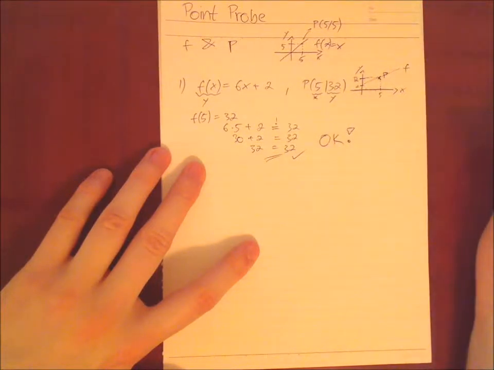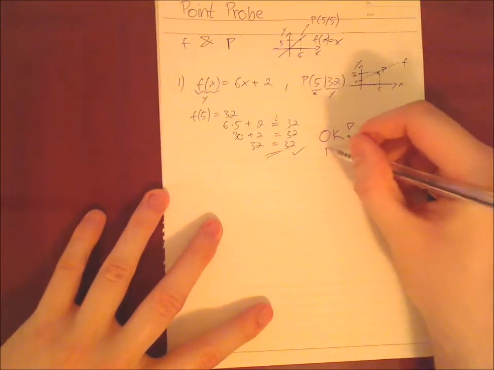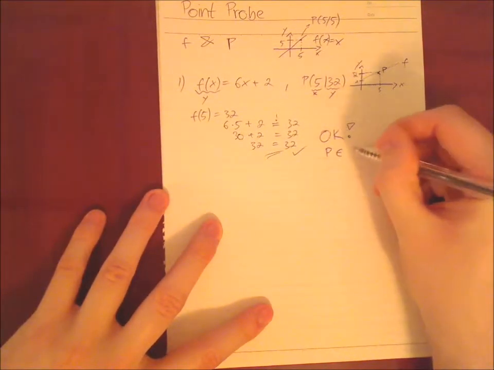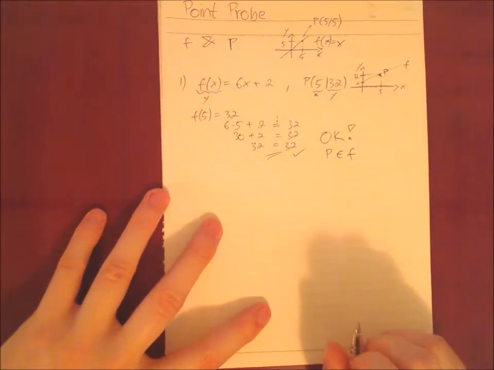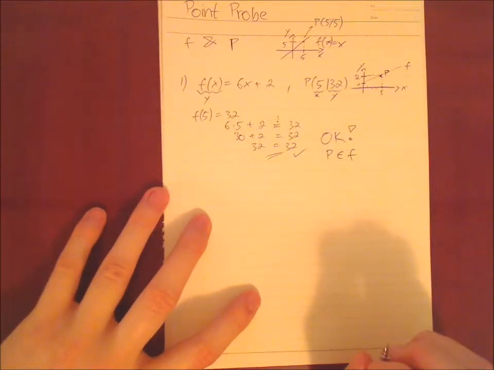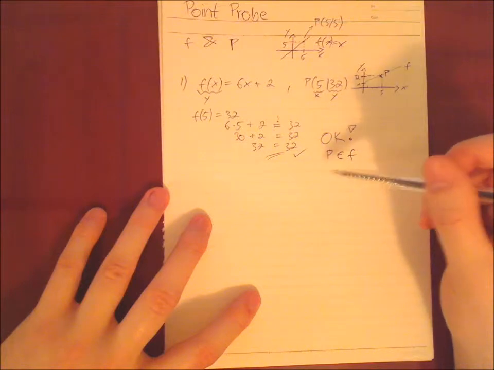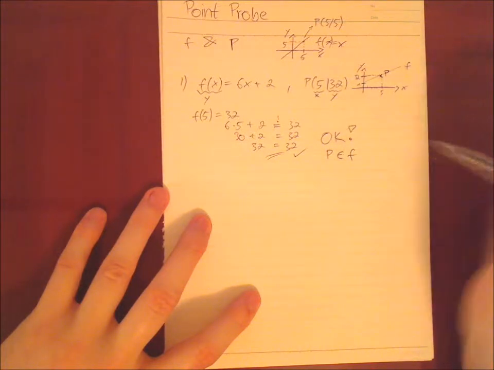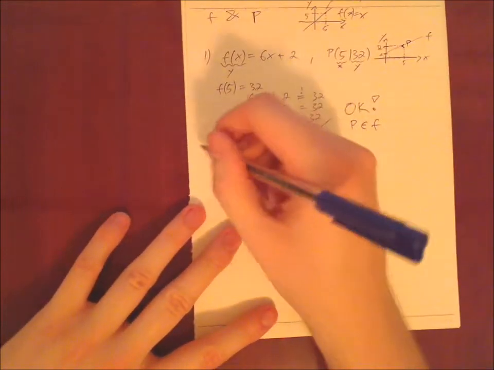So maybe write something like p is an element of the function. Or maybe there's a question given in the exercise, is the point part of the function? And then you write a nice sentence: yes, the point p is part of function f. In this case, we just write something short, to demonstrate it.